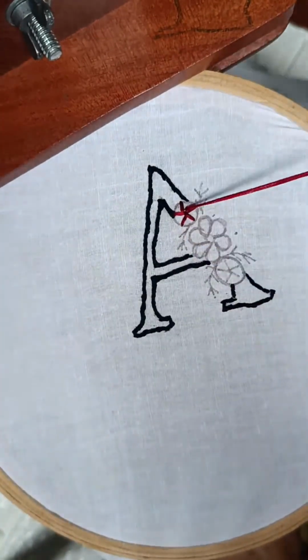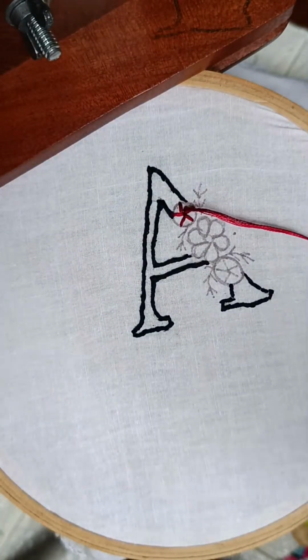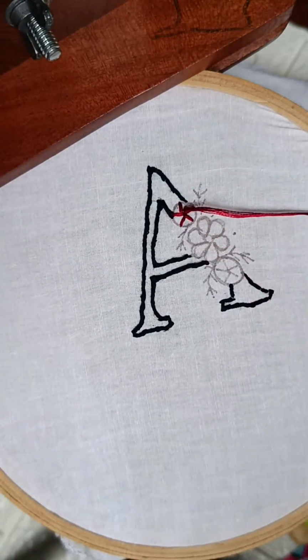Here we should take the 5 spokes of thread around inside the circle.